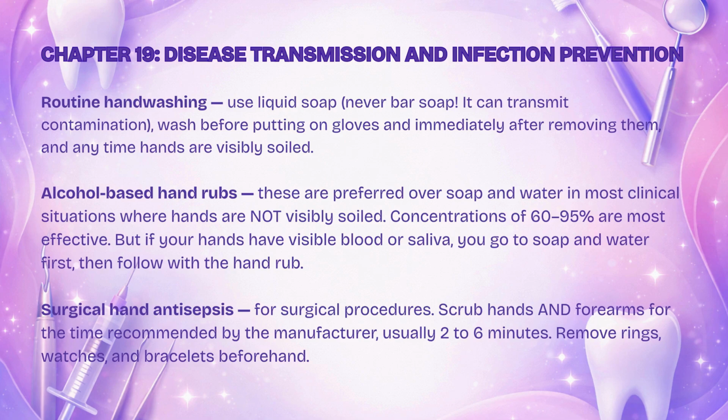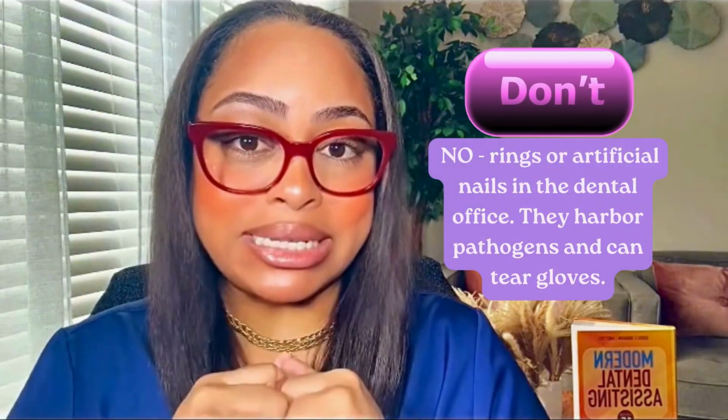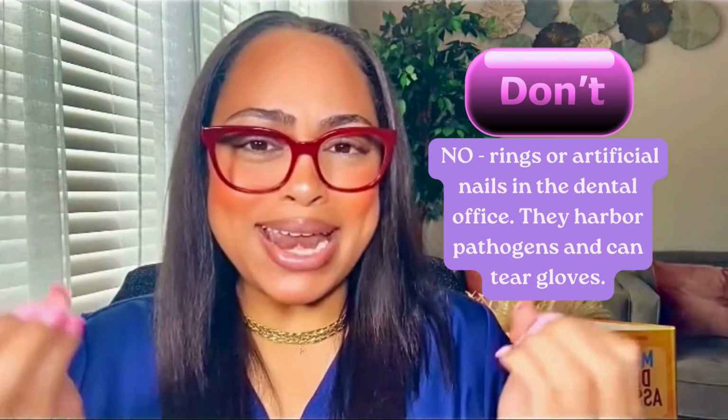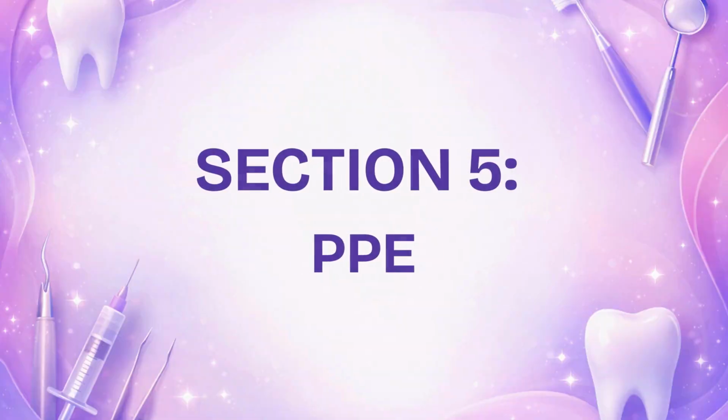This is for surgical procedures. You scrub hands and forearms for the time recommended by the manufacturer, which is usually between 2 to 6 minutes. Remove rings, watches, and bracelets beforehand. One more thing the book flags, and my girly girls are gonna hate this. We are not to wear rings or artificial nails in the dental office. I know, who am I kidding? But they harbor pathogens and tear gloves. I know.